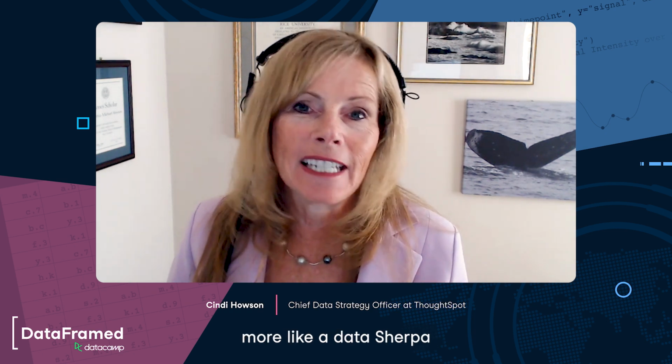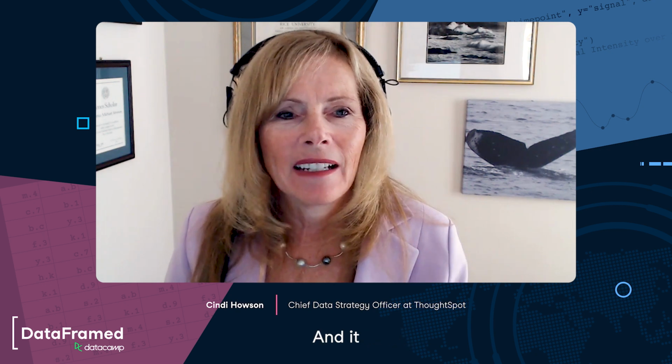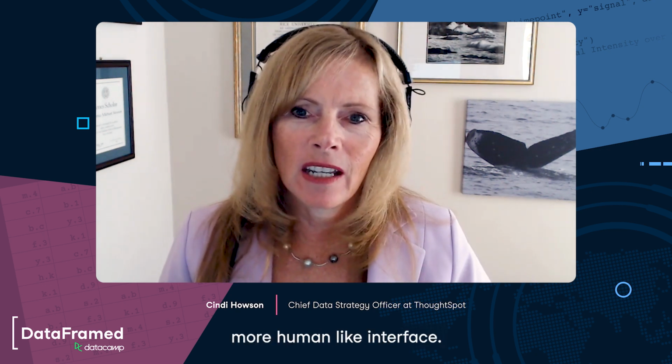So I think all of these capabilities, directionally, will have the opportunity to have something more like a data Sherpa that will let you say, explain this data to me. Why is this performing that way? And it just will be a much more human-like interface.